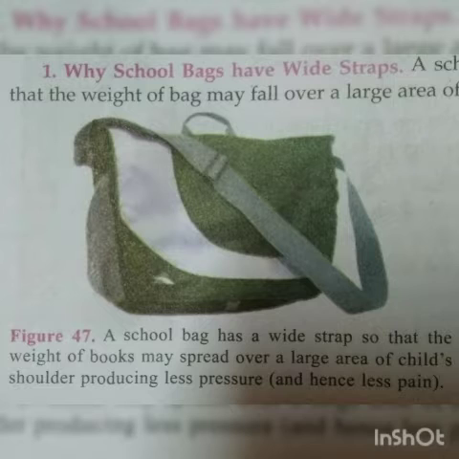Now, the first observation is why school bags have wider straps. See, students, the school bag has a wider strap because it is made up of thick cloth, so that the weight of the bag may fall over a large area of the shoulder, which produces less pressure on the shoulder. Now, students, due to less pressure, it is more comfortable to carry the heavier school bags.